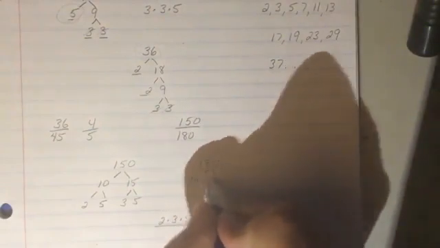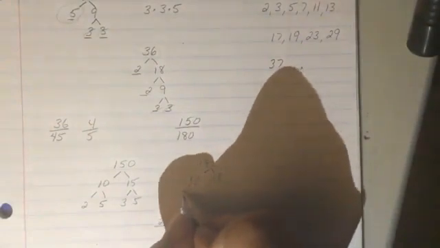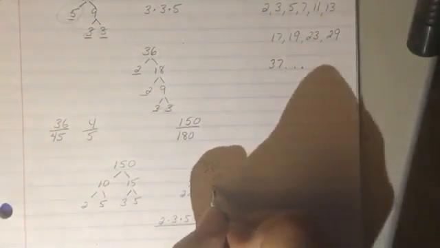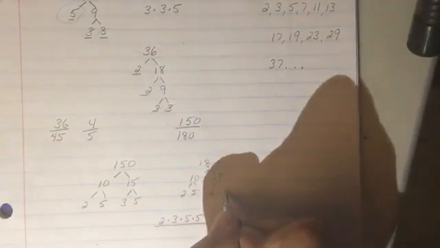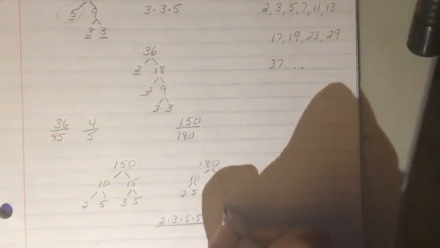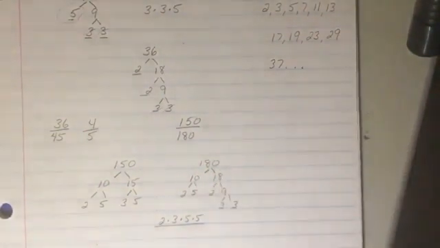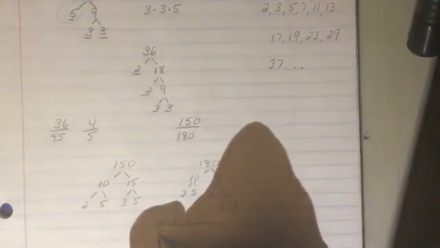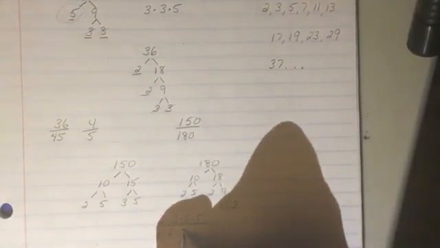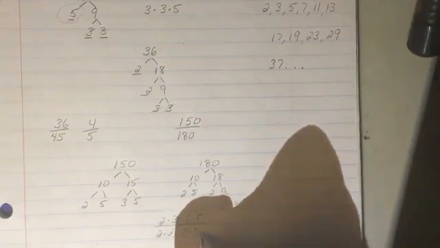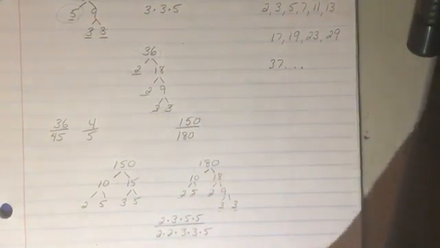I'm going to show you how this works, why you can cross out straight from the trees. So let's do 180. Again, it ends in a 0, so I know I can take a 10 out. And that's 10 times 18. Well, there's my 10 and 2 times 5. And I have 2 times 9. Well, 9 breaks down to 3 and 3. So what do I have? I have 2 times 2 times 3 times 3 times 5. Those are the prime factors. Each tip is a prime.